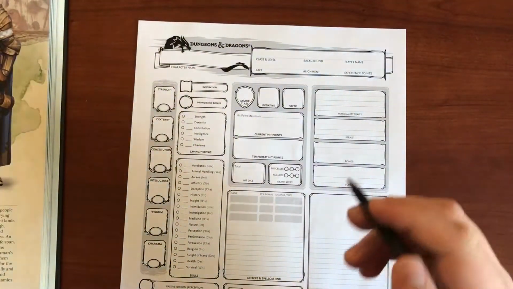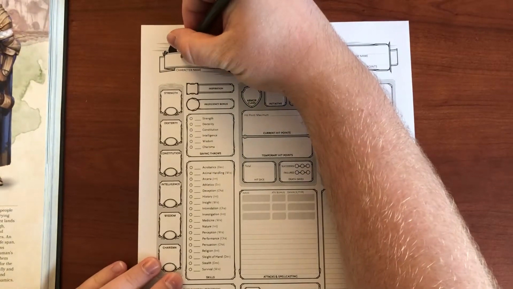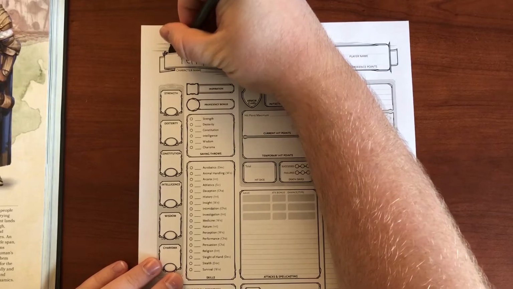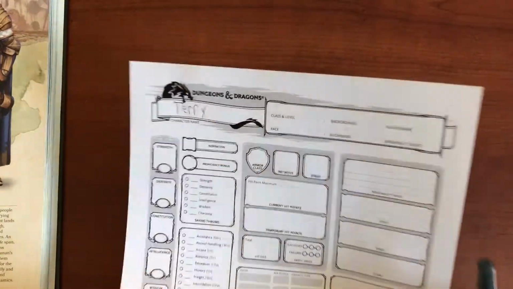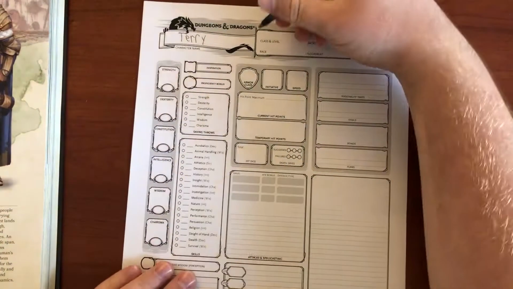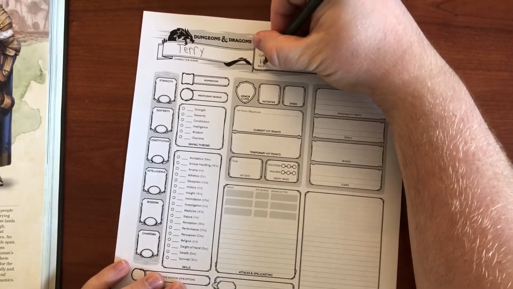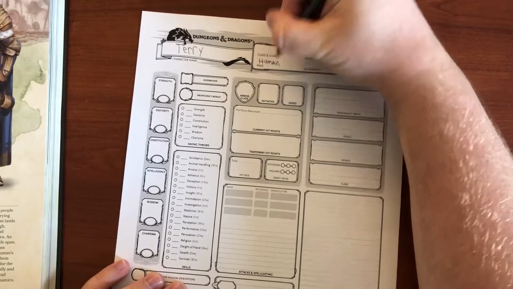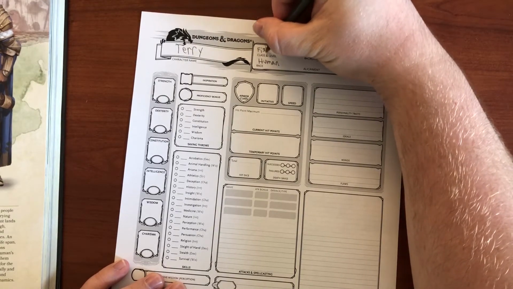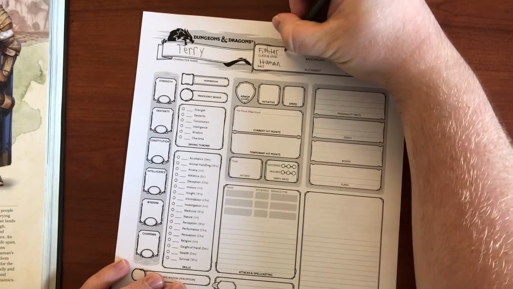And we'll name him Terry. Yeah, this is Terry. And so Terry is going to be a human. He's going to be a fighter, level 1.